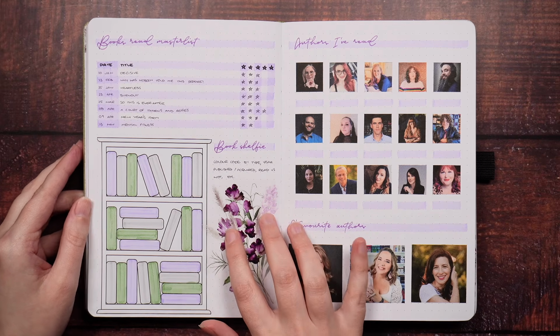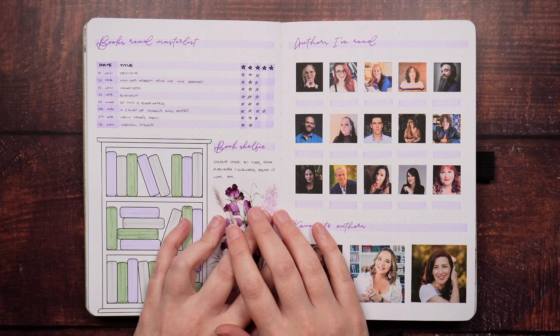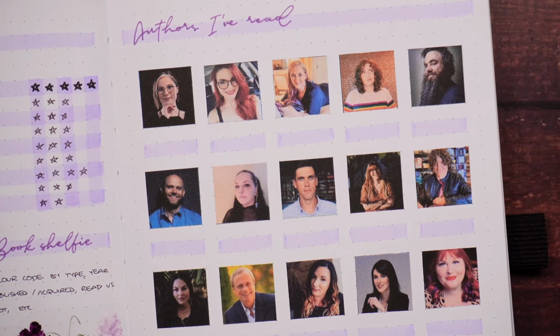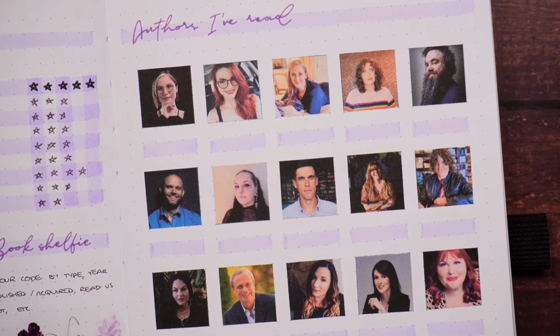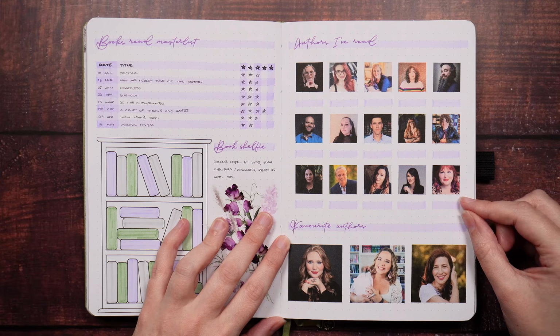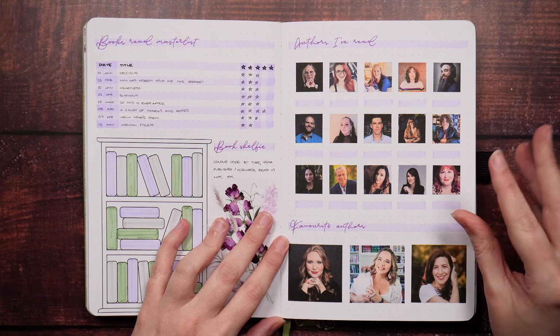Another layout idea that you might want to include based on the books that you've read is a list of authors that you've read books from. For this one, I just took a collection of different authors and printed off their pictures. And of the 18 that we have on this page, I'd love to know how many of them you actually recognize. But just because you've read an author doesn't mean that you love them.